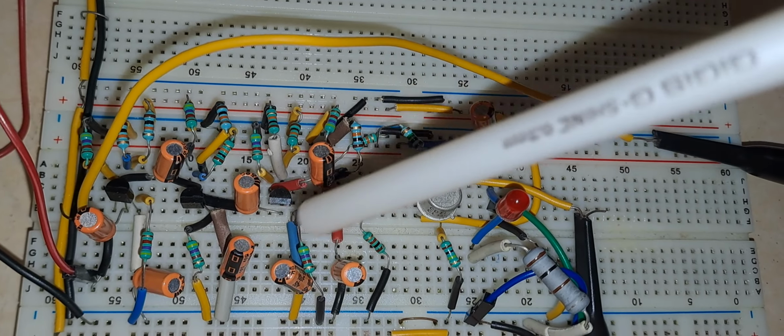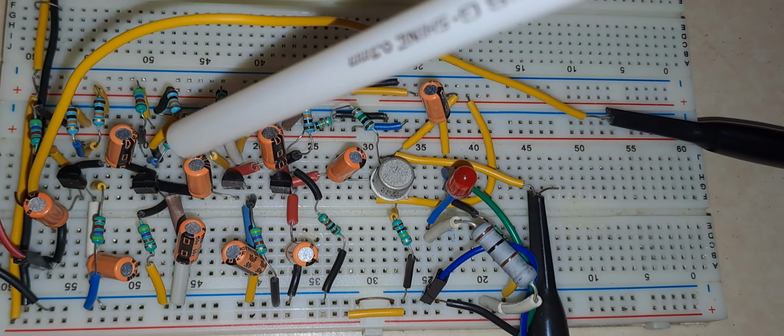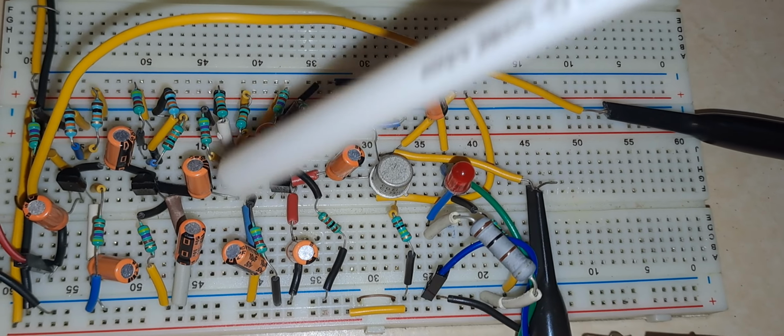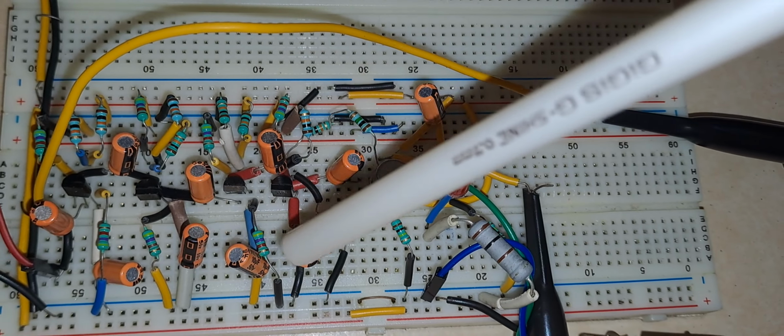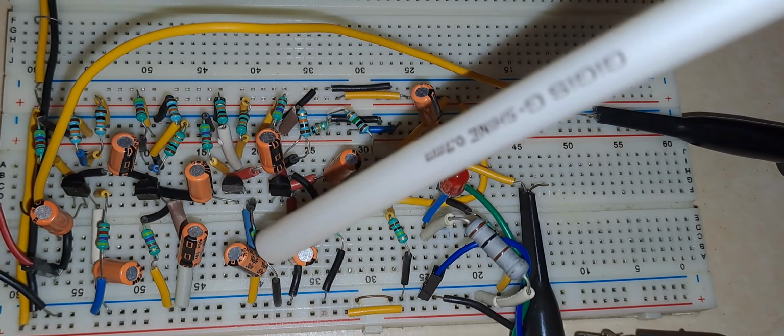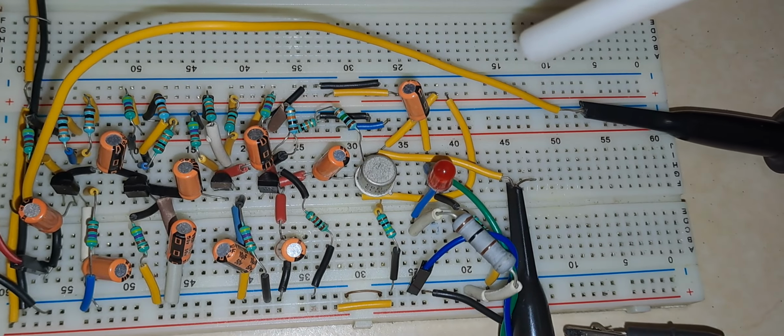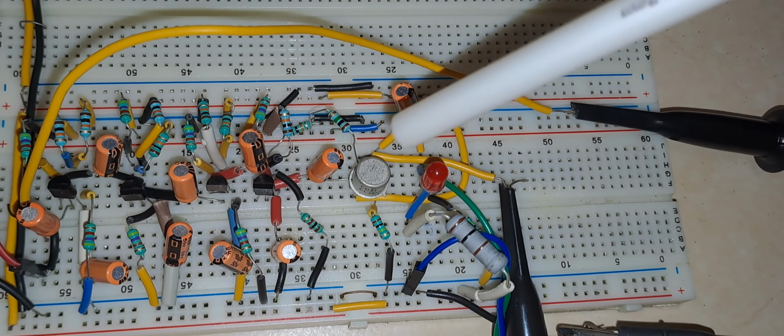Basically these capacitors will filter the DC component and will feed the AC component to the next stage, and these capacitors are the bypass capacitors. You can see these are the bypass capacitors. So this is how the audio preamplifier looks.